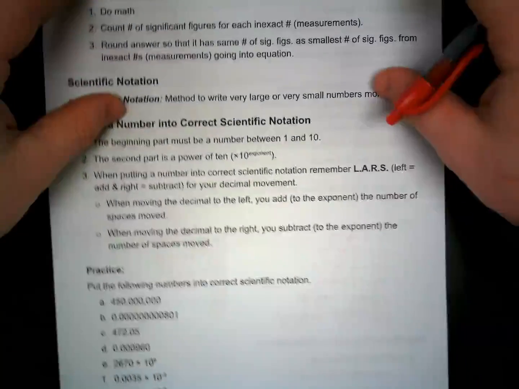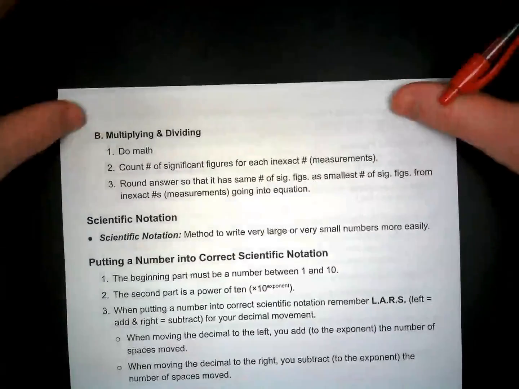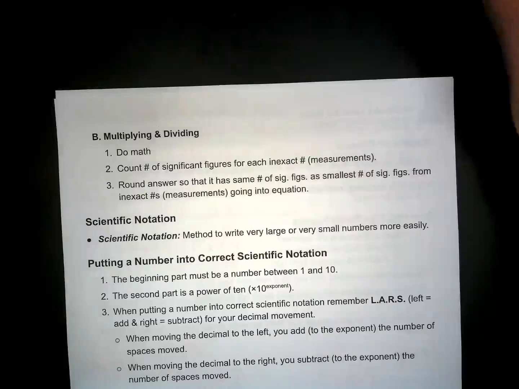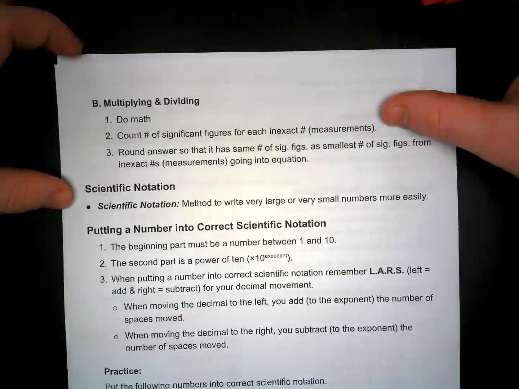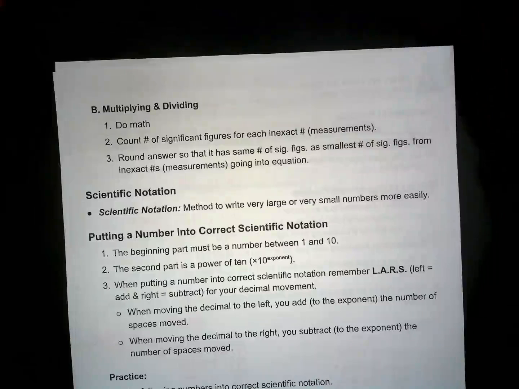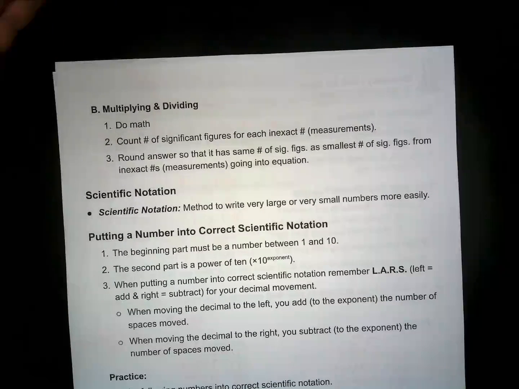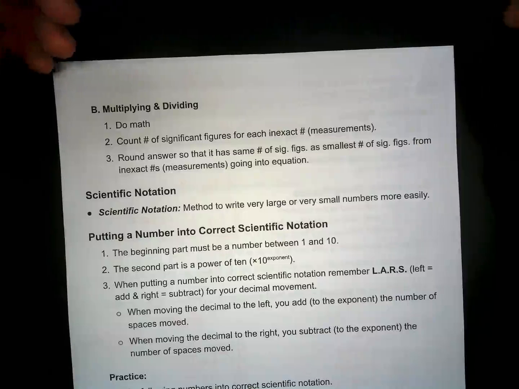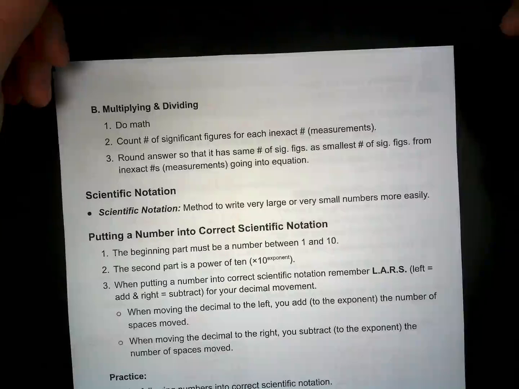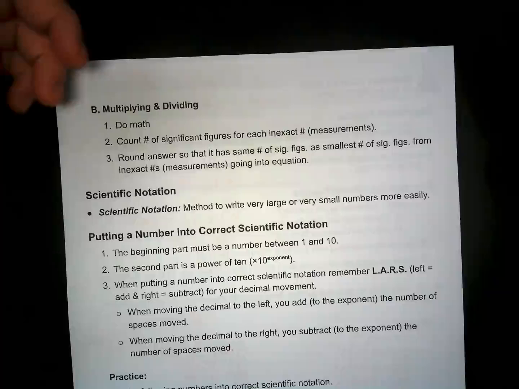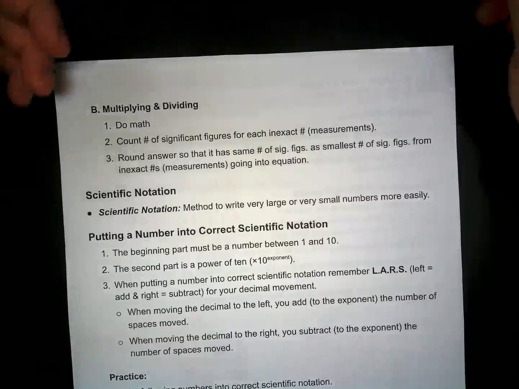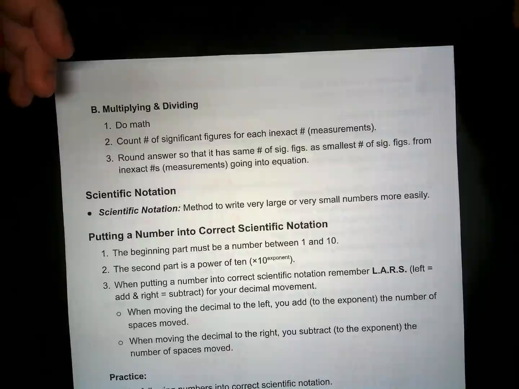Now, multiplication and division is way easier, and it does sound kind of the same, but it's not the same. When multiplying and dividing, you do the math, you multiply and divide, you count the number of sig figs, significant figures, for each inexact number, your measurements, and then you round your answer to the same number of sig figs as the smallest number of sig figs from the inexact numbers, okay?